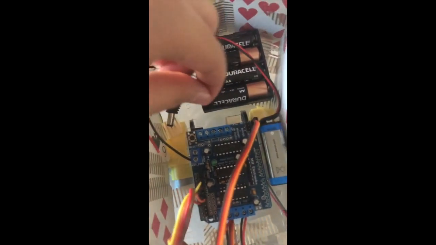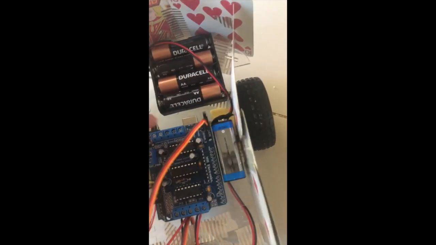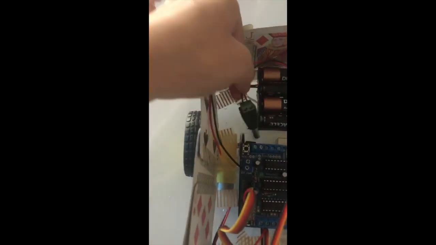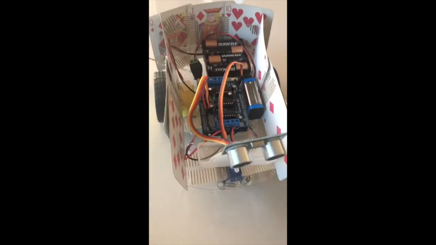And then we have the servo right there connected here in the driver. And finally we have the batteries connected here, these four to feed the motors, and this one is connected by this into the Arduino to feed the Arduino. That's how it looks from inside. And here we have the wheels and our motors down there.